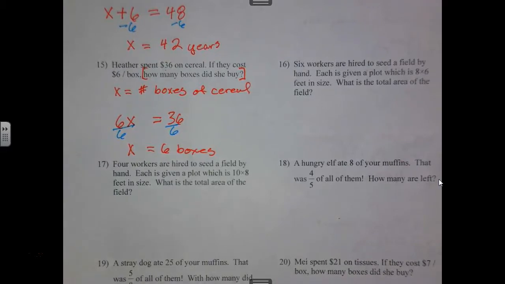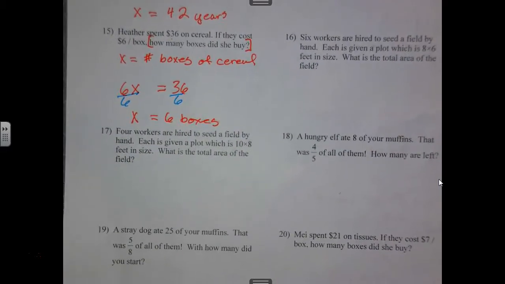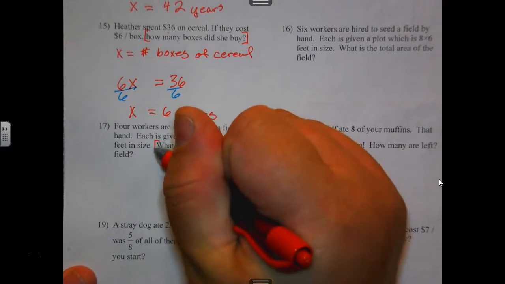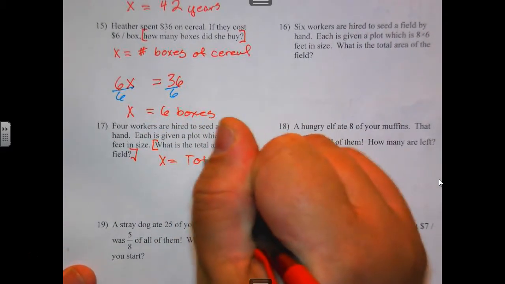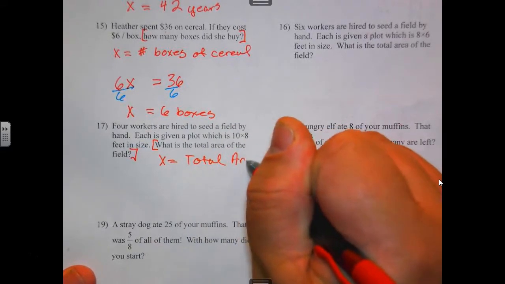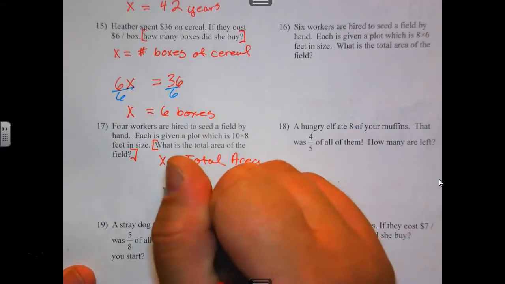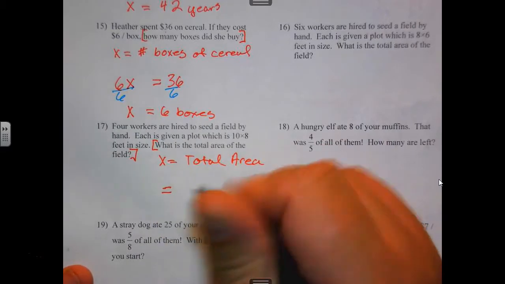17. 4 workers are hired to seed a field by hand. Each is given a plot 10 by 8 feet in size. What is the total area of the field? So we're looking for total area. And usually totals are on the left, or on one side. Doesn't matter, left or right.